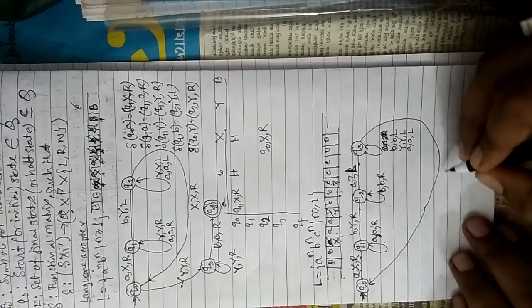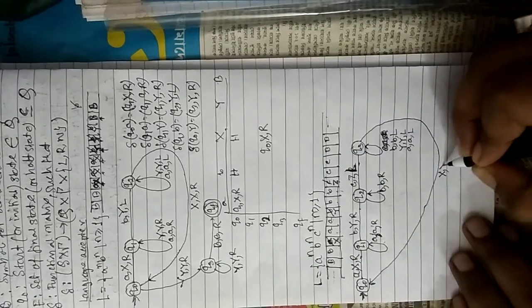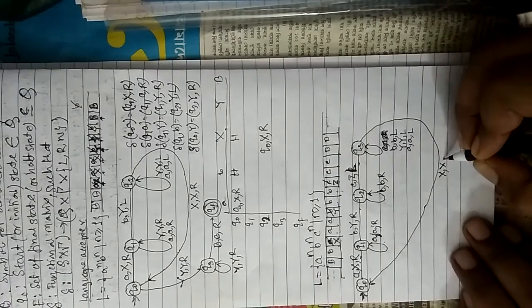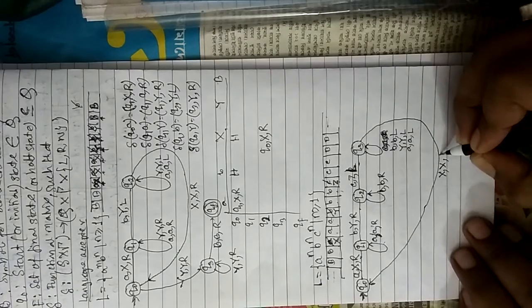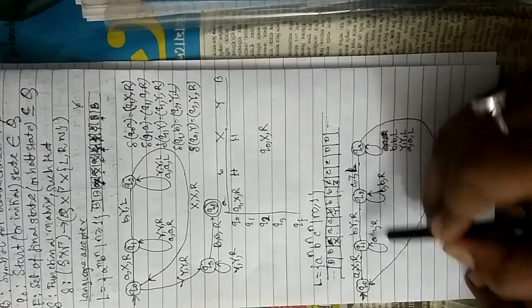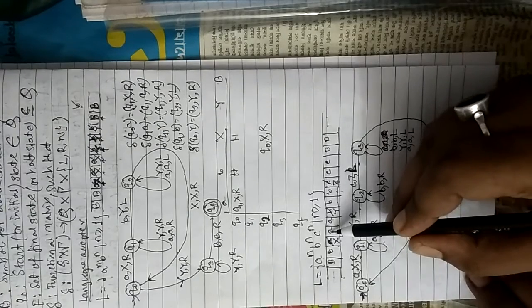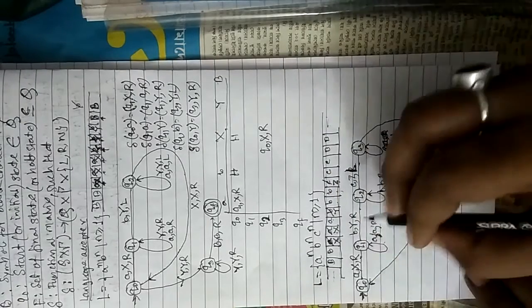I will repeat that. I am at q3 state. Now currently I am reading x. I will replace x by x, okay, and I will move towards the right. Okay, so again this process will happen. I am at q0 state. I will read a, replace this a by x, and move towards right.